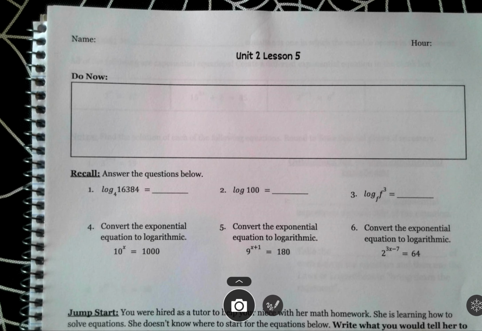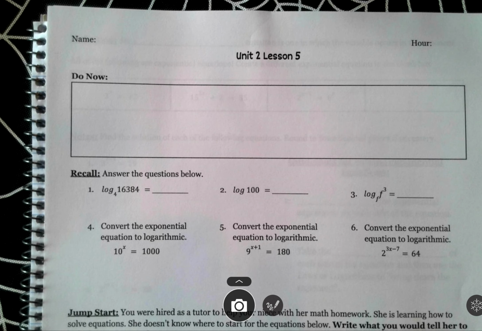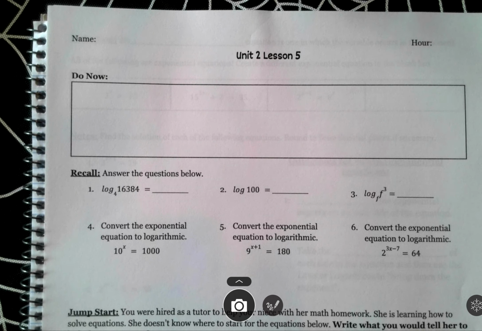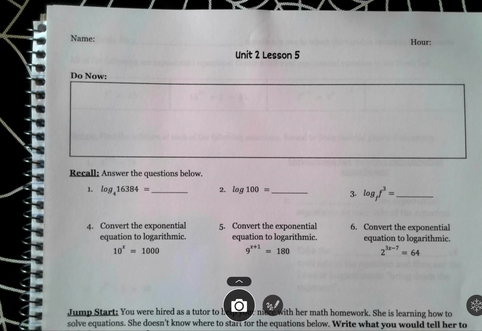Hi everyone, we're going to look at Unit 2, Lesson 5. So far this unit we've looked at logarithmic expressions and evaluating them, converting them to exponential form. We have graphed logarithms. We learned about our log rules. And so in this lesson, we are actually learning how to use what we know about logarithms to solve exponential equations. So at the top here, we have a little section of recalling some things from the past.